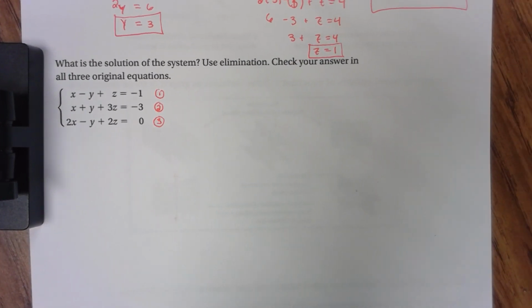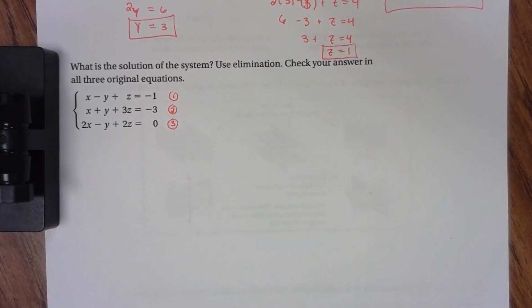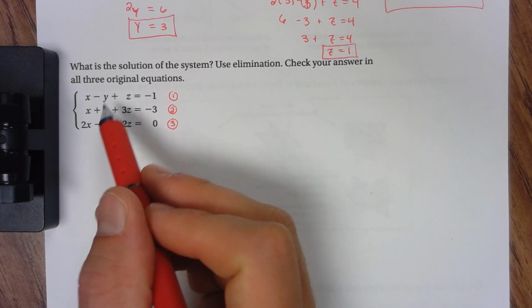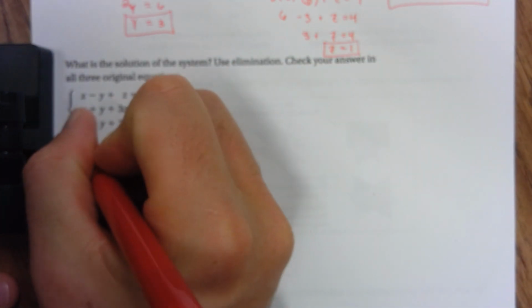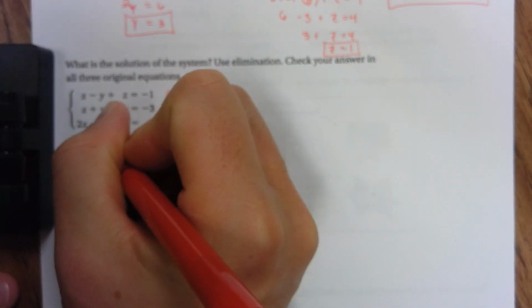But just like before with elimination, you might need to multiply one or even both equations in order to eliminate one of those variables. I'm noticing that if I add 1 and 2, I'm going to get the y's to eliminate. So we don't need to multiply yet. So let's just do that right off the bat. Equation 1 and equation 2.